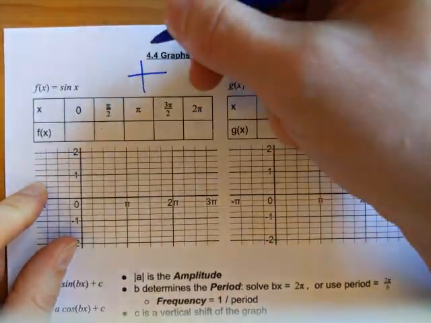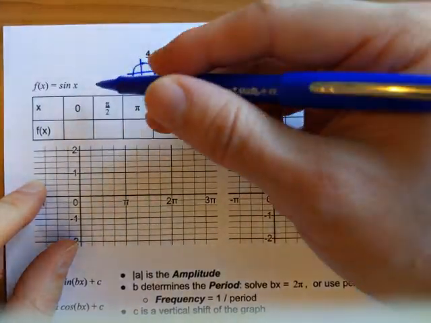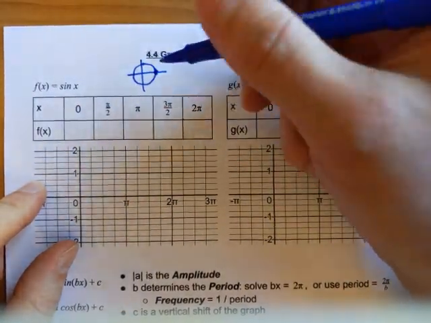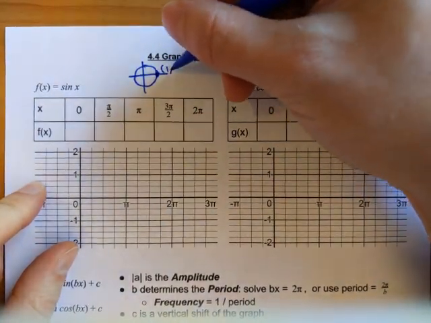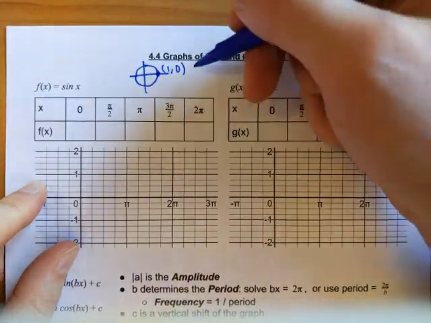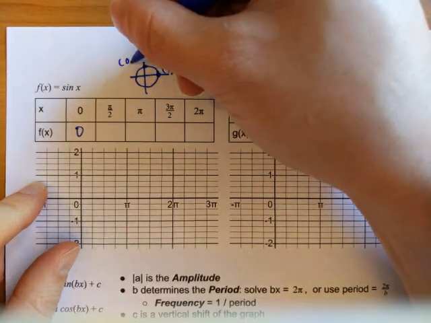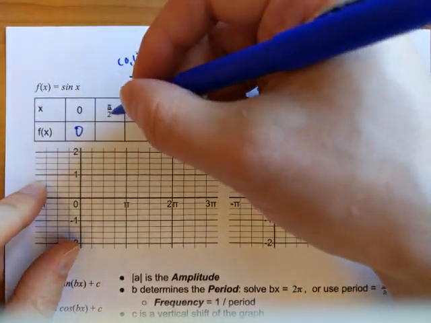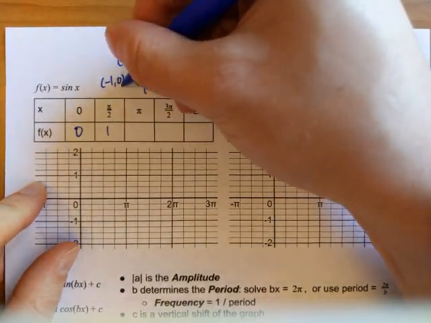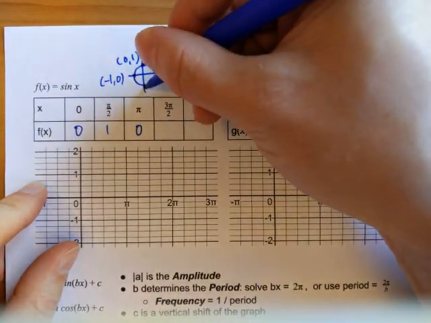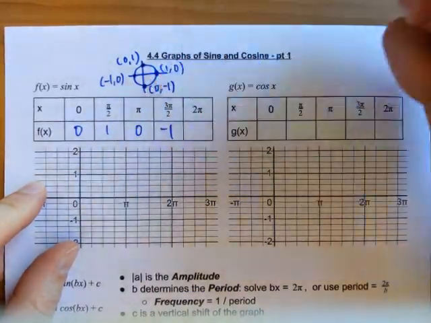So we'll take a look at each of those on the unit circle and see what their coordinates are. Sine will be the y coordinate on the unit circle. Cosine will be the x coordinate on the unit circle. So for the angle 0, we've got (1, 0), so our sine is 0. And then for pi over 2, we're straight up, (0, 1). So the sine is the y coordinate, the 1. Over here, we've got (-1, 0), and straight down, (0, -1). So the sine is the negative 1.